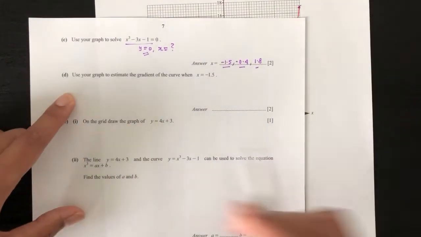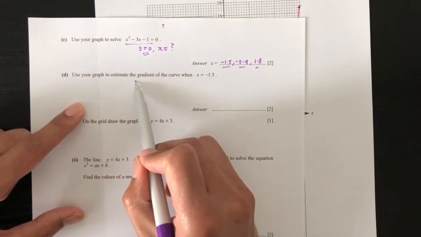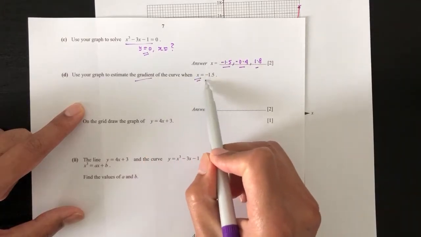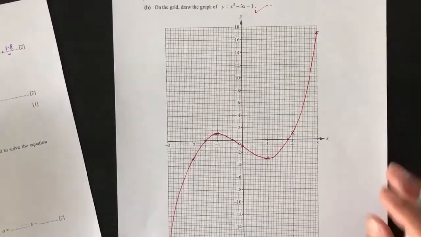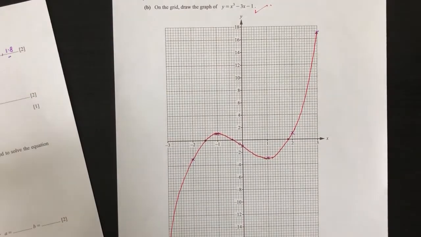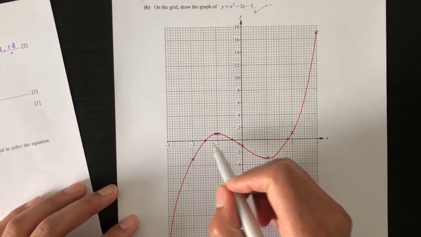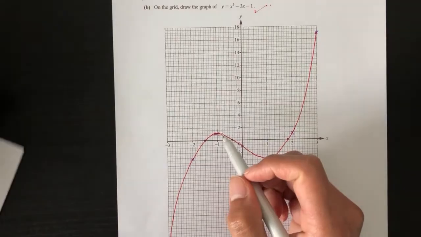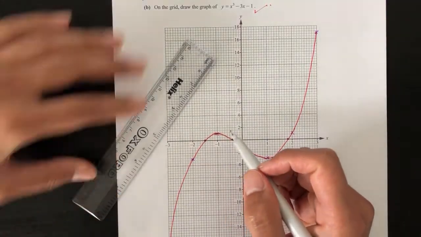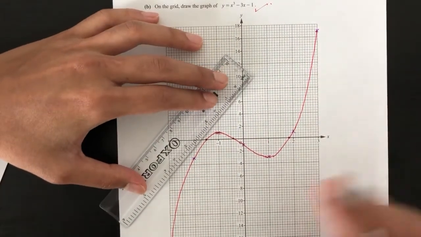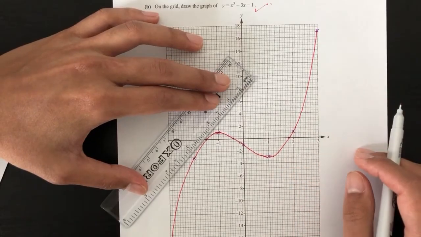Now for part D, use a graph to estimate the gradient when x equal to minus 1.5. So let's go to the point x equal to minus 1.5. It is minus 1. It will be here. Now let's draw a line at this point to find the gradient.